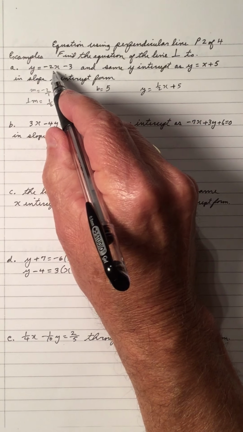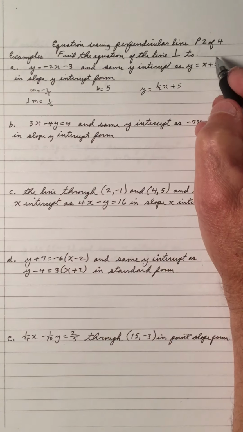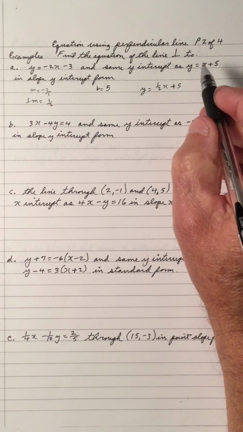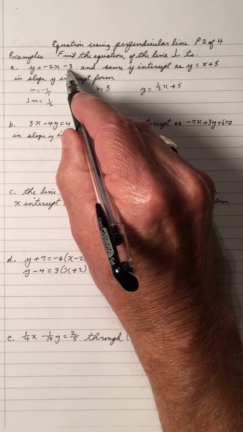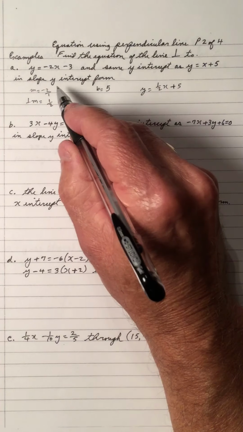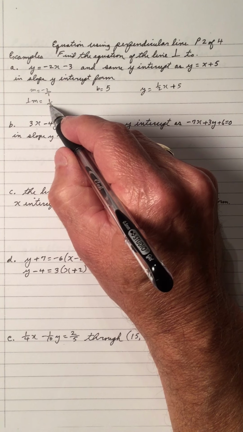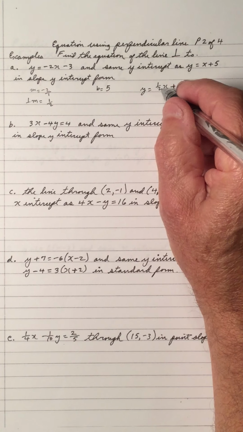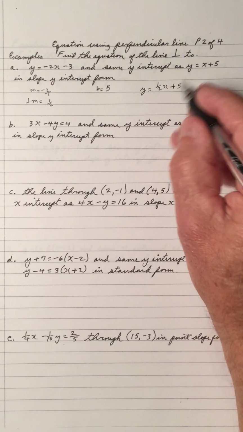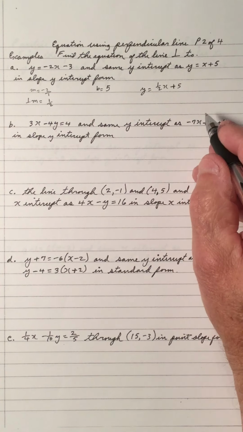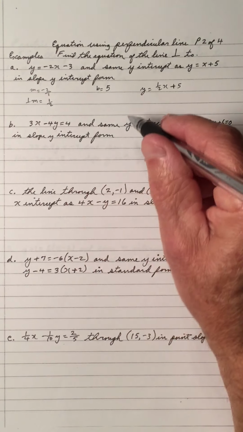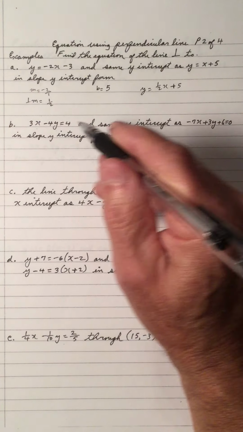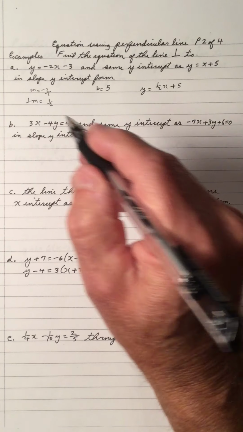Again, perpendicular to this one, negative reciprocal slope, and the same y-intercept as this one. Notice that this line has a y-intercept of 5. This line has a y-intercept of -3. So they're perpendicular, the slope is 1/2, and it has the same y-intercept as this one. That's the answer.